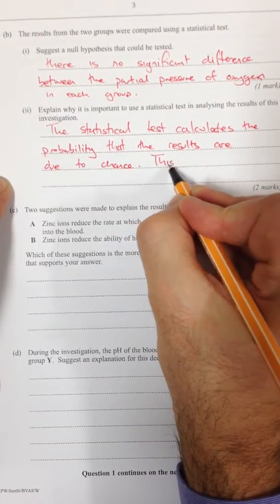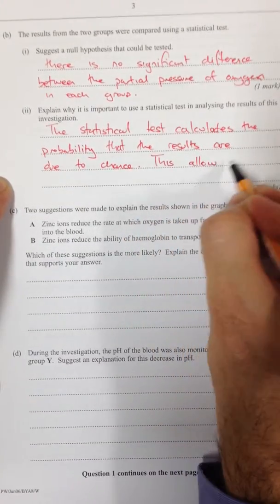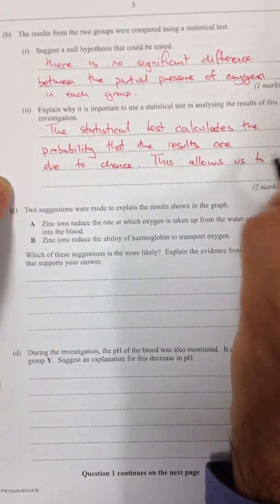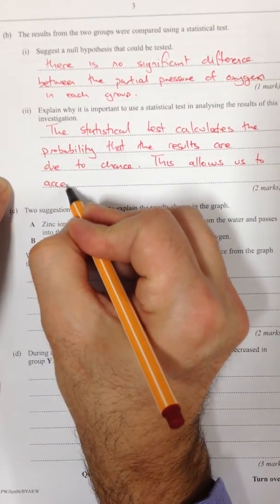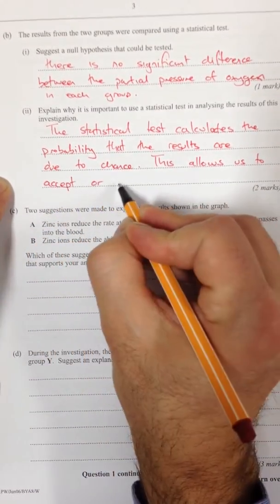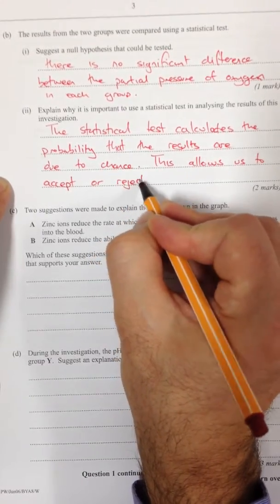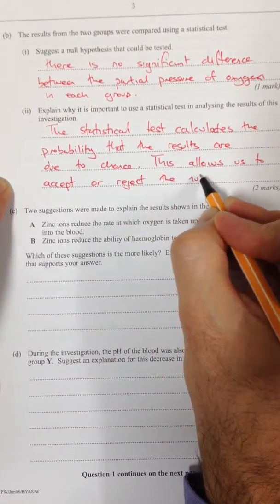This allows us to accept or reject the null hypothesis.